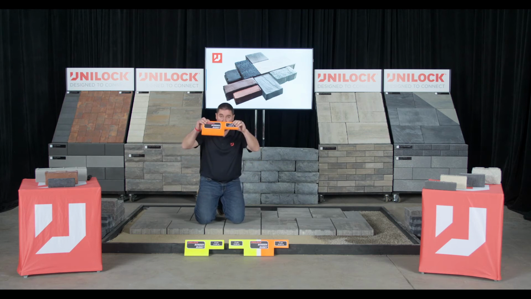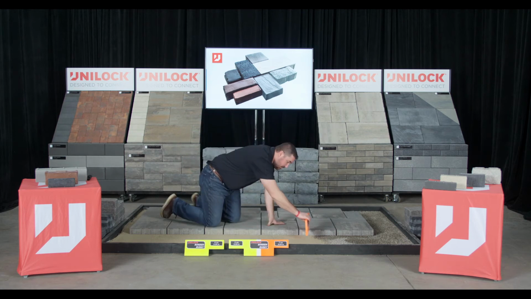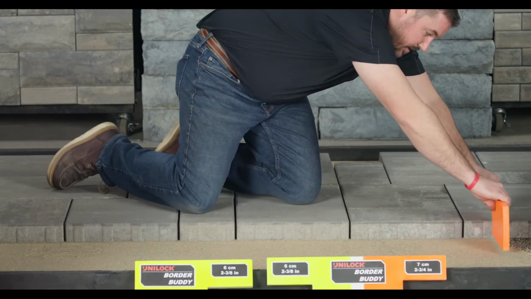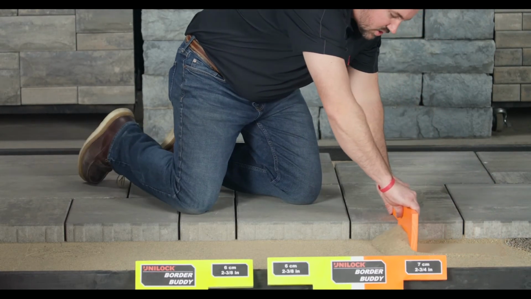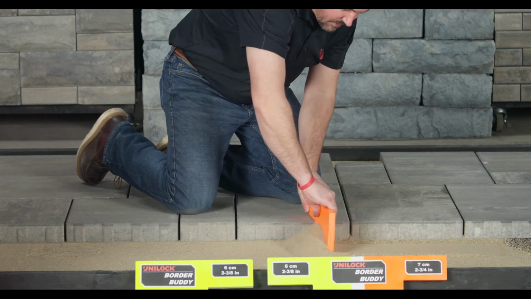So I'm simply going to take this tool, I'm going to rest this notch on the face of my pavers, and I'm just going to screed back just like you'd screed anything else.